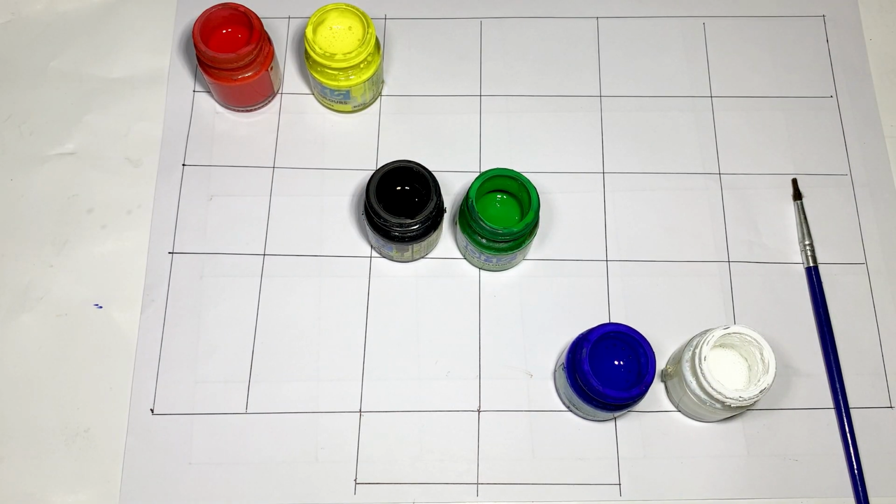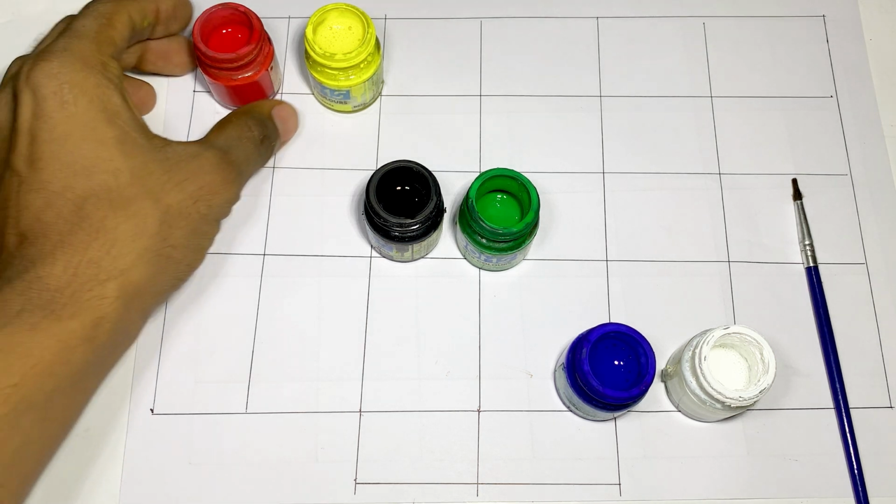Today you learn to draw capital letters, alphabets A to Z. So kids, let's learn the names of the colors.